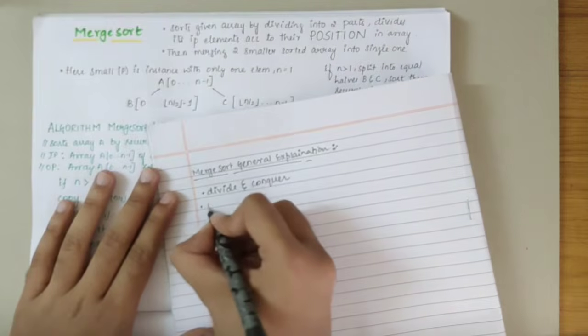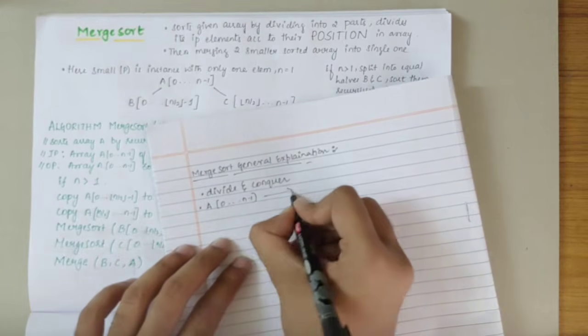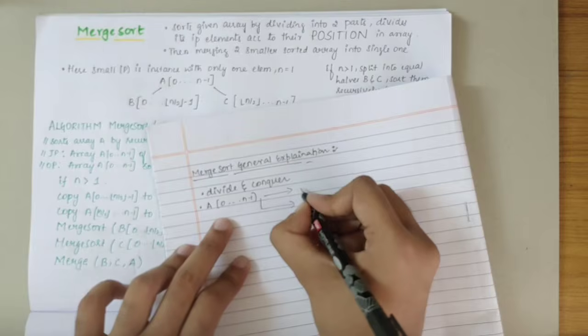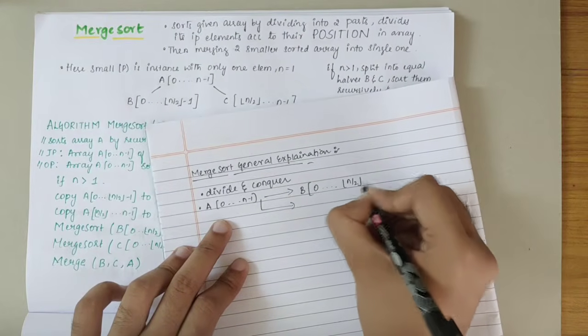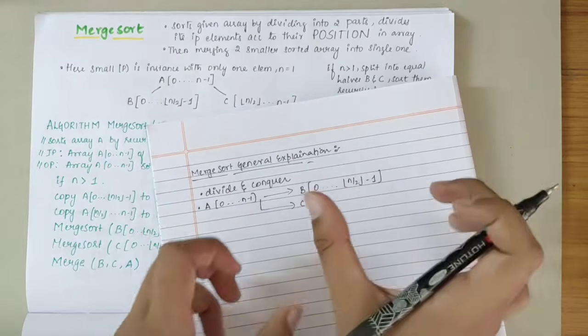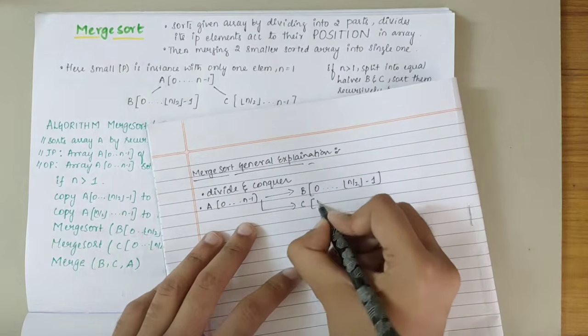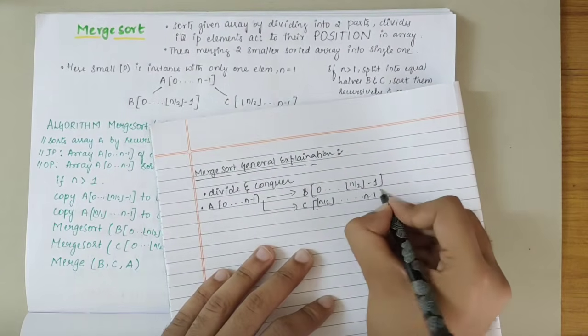If we have an array of 0 to n minus 1 elements, it would be split into two parts. One part, B, would be from 0 to n by 2 minus 1, that is the middle element, the first half, and the other half will be stored in C.